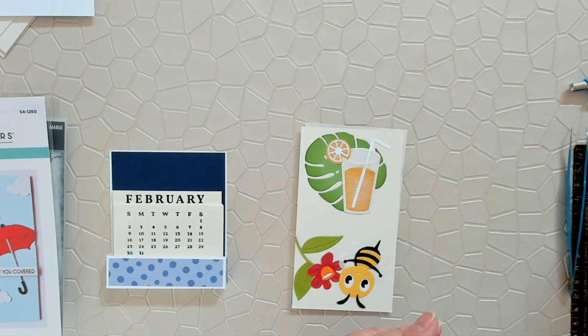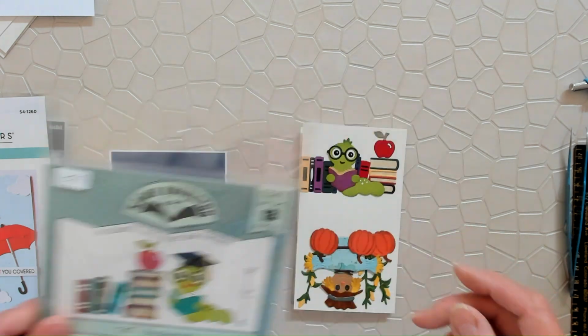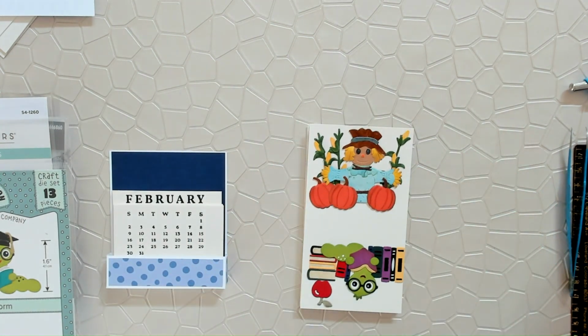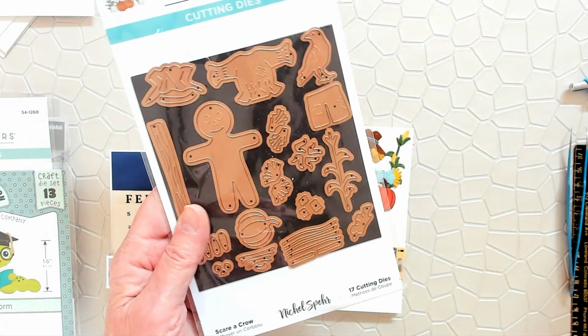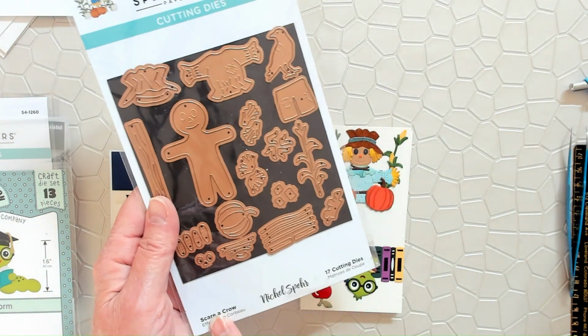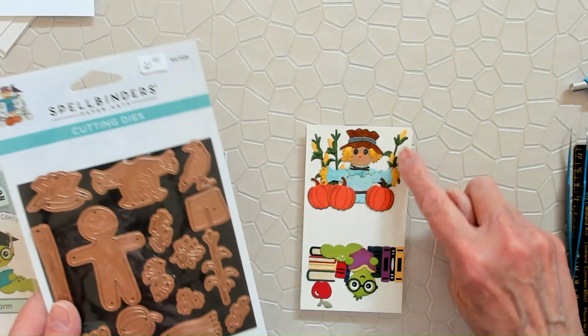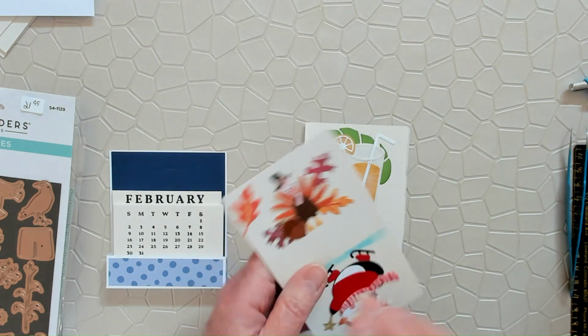And then finally for September, I made my bookworm because I figured we're going back to school. That's Karen Burniston's bookworm. For October, and people who know me are going to be shocked that I didn't do something Halloween. But trust me, I've got Halloween on the back of my mind for another calendar. But I love this little scarecrow, and this is from a pretty old set from Spellbinders called Scarecrow. I love the corn, and I think that's probably why I had to use that one.